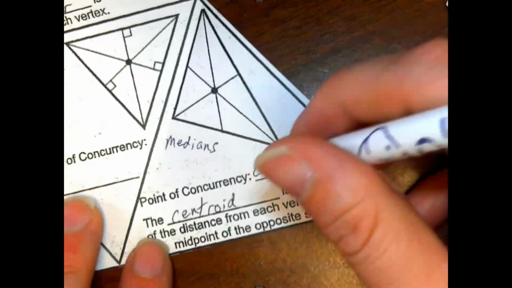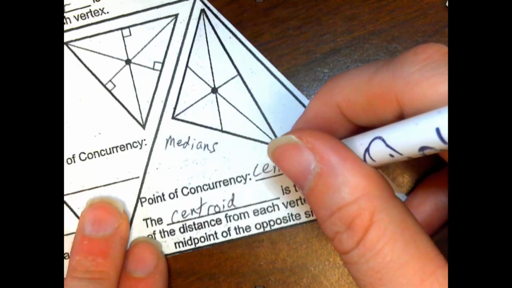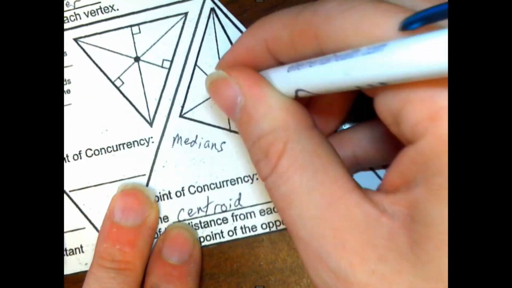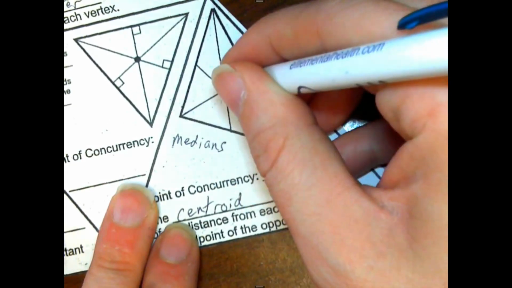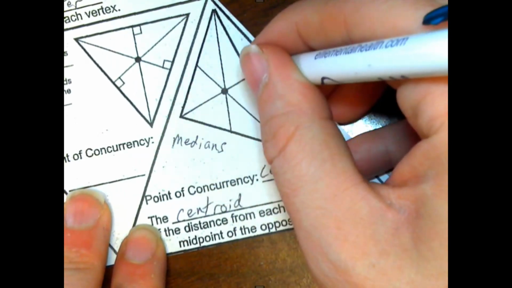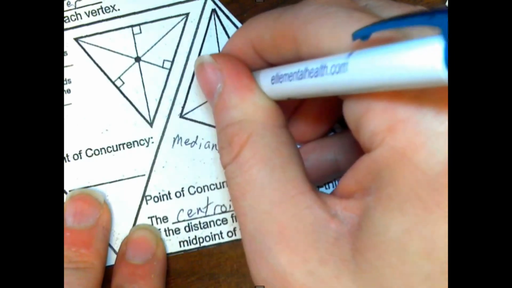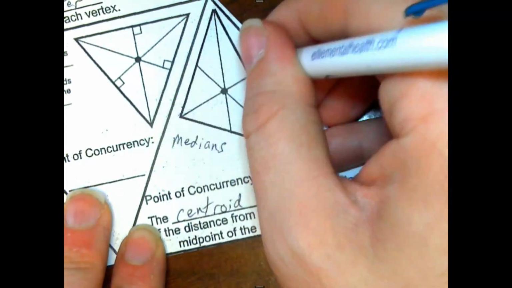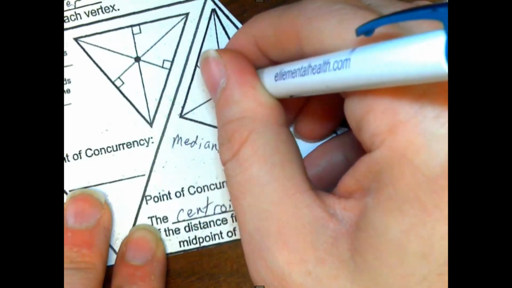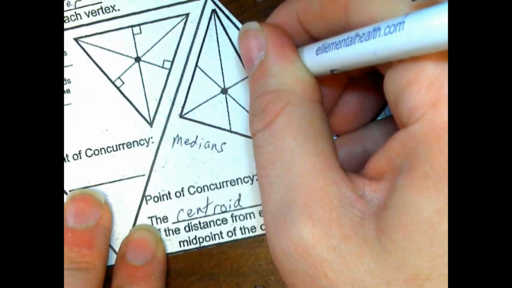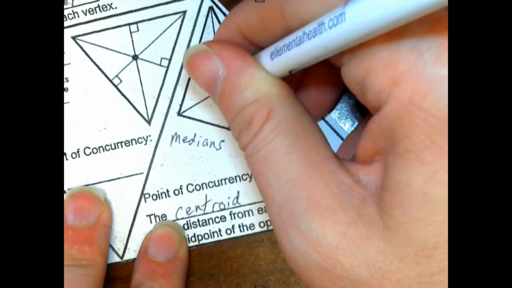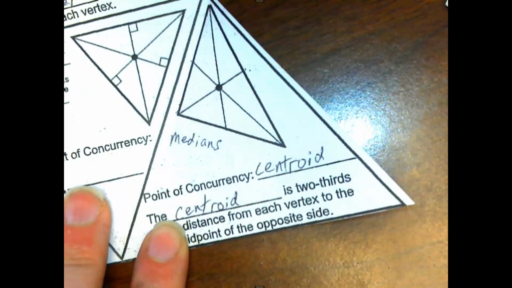So the centroid is 2/3 of the distance from each vertex to the midpoint of the opposite side. So that means that this point is 2/3 of the way from here to here. So if this were a distance of 3 total, this would be 2 and this would be the last one. Or if this were 6, this would be 4 and this would be the last 2. Whatever this distance total is, this is 2/3 of that distance and this is the final 1/3. And the same goes this way and this way. It's 2/3 of the way from the corner to the center, or the centroid, and then the last third is the way to the side.